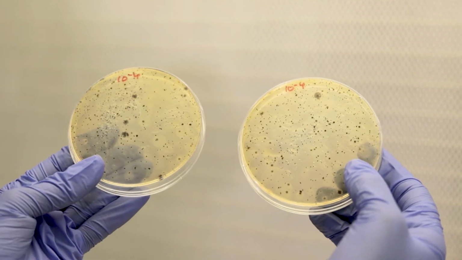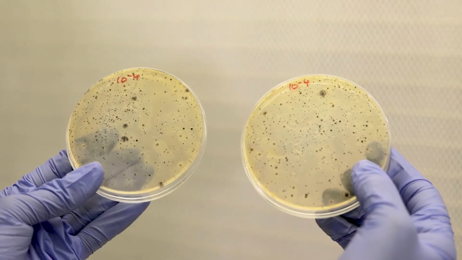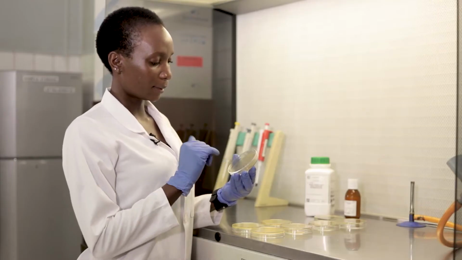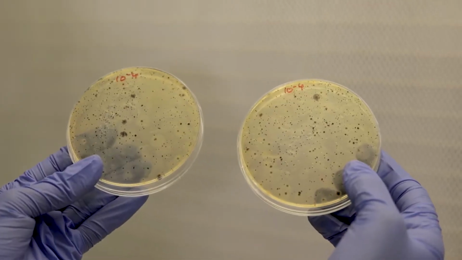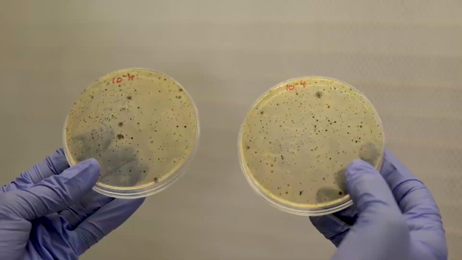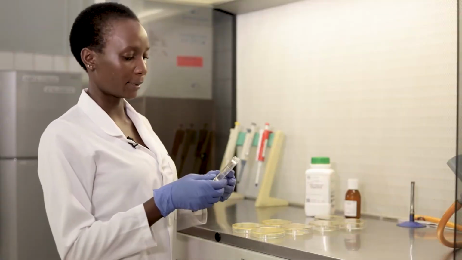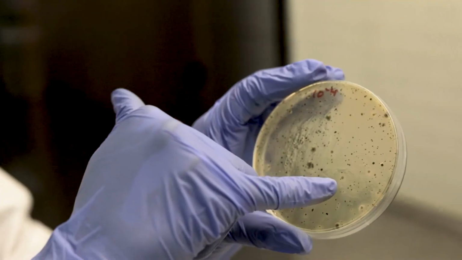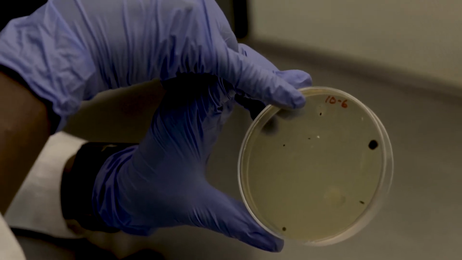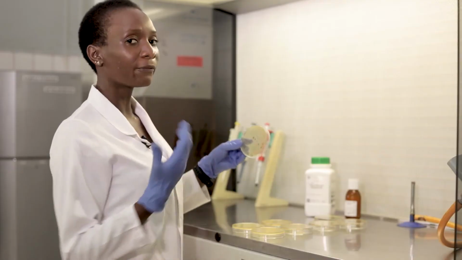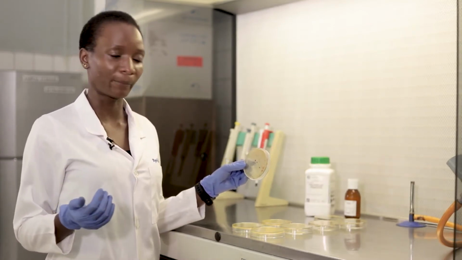What I want you to note is that not everything that is black or gray on the plate is presumptive Staphylococcus. When we see some black colorations or gray colorations, some colonies are not typical of Staphylococcus, and we don't consider them. A typical Staphylococcus colony, or Staphylococcus aureus for that matter, is a black colony, and it has a halo around it, a zone of clearing around it, okay? So there we are confident to a certain degree that it's Staphylococcus aureus, although we have to do other confirmation tests.